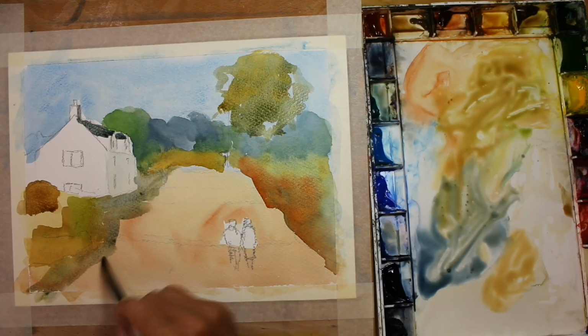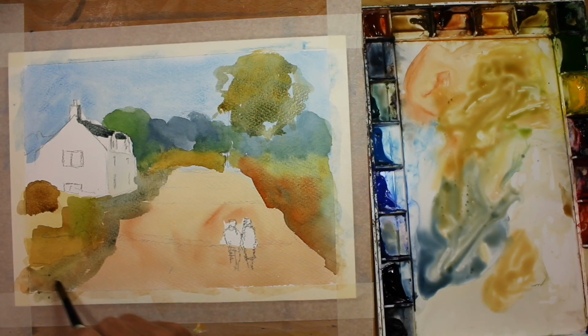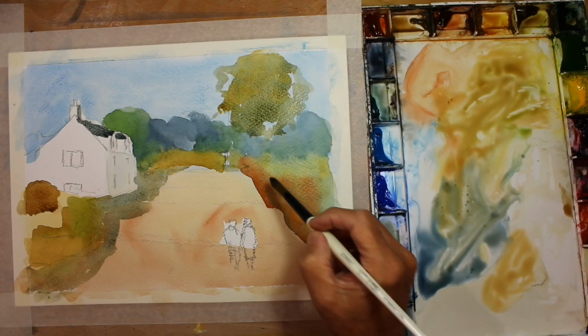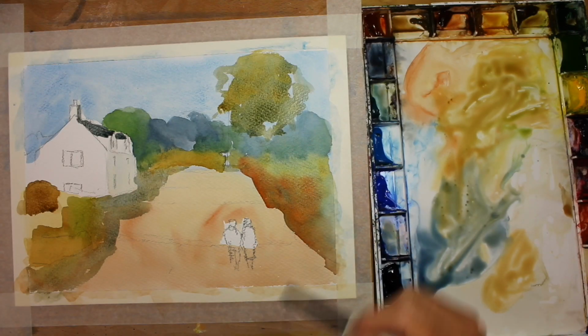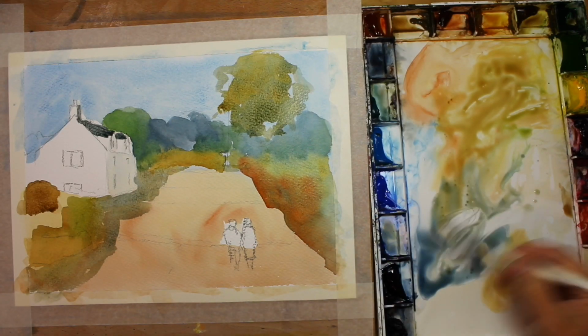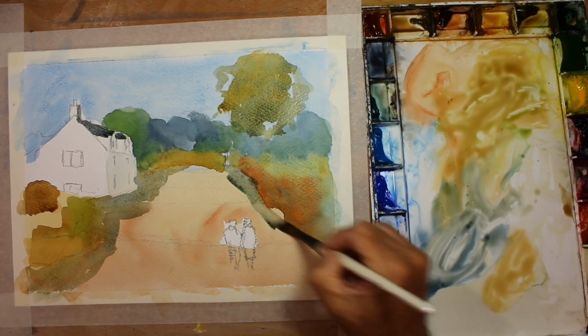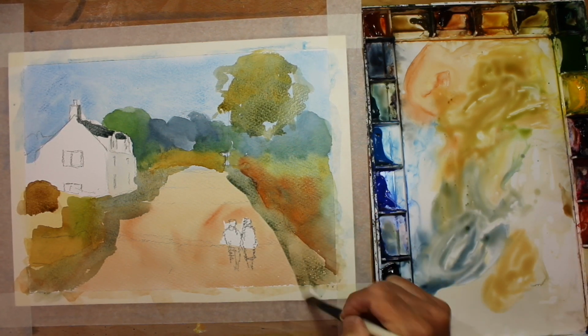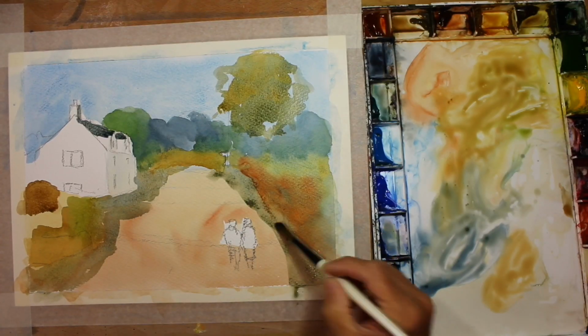And the more you mix paint, the more you begin to understand what the colour would look like when it dries. Putting in some lights and darks.